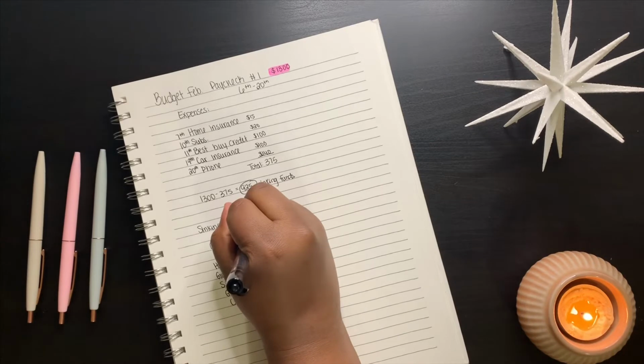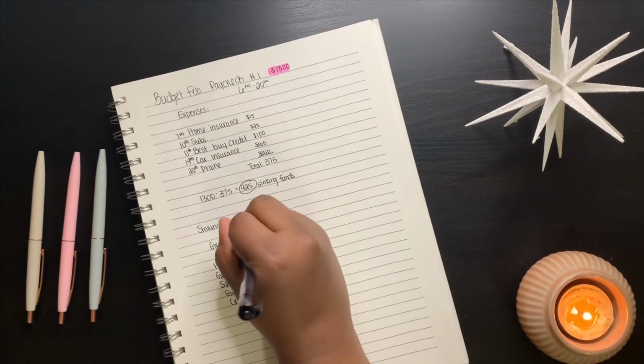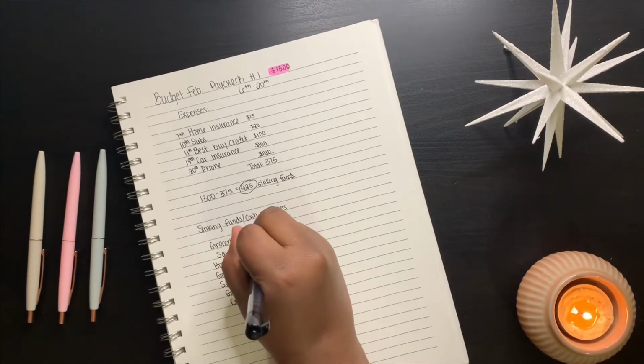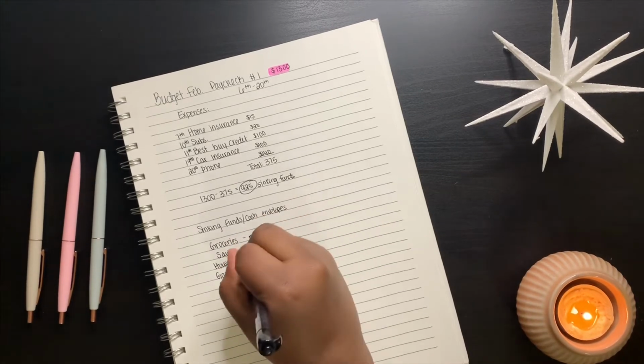When I'm deciding how much goes into each cash envelope, I usually just try to think about what we already have on hand or in the house. So some of these envelopes aren't going to get as much because we already have things here.